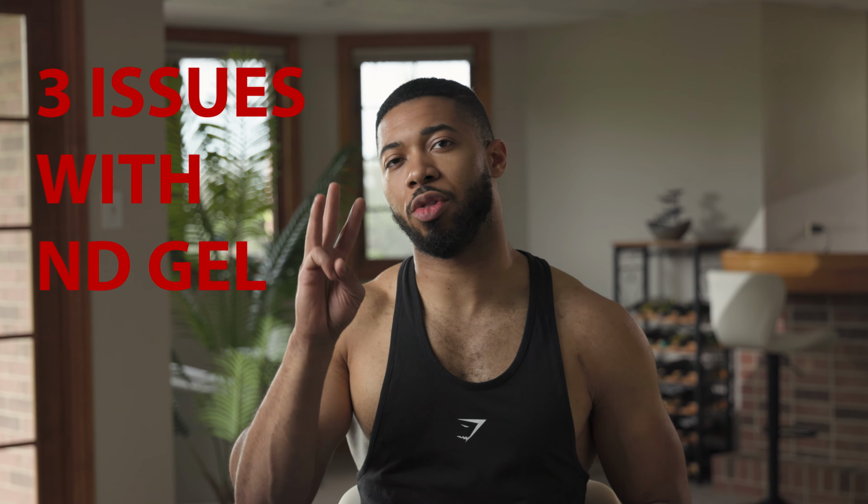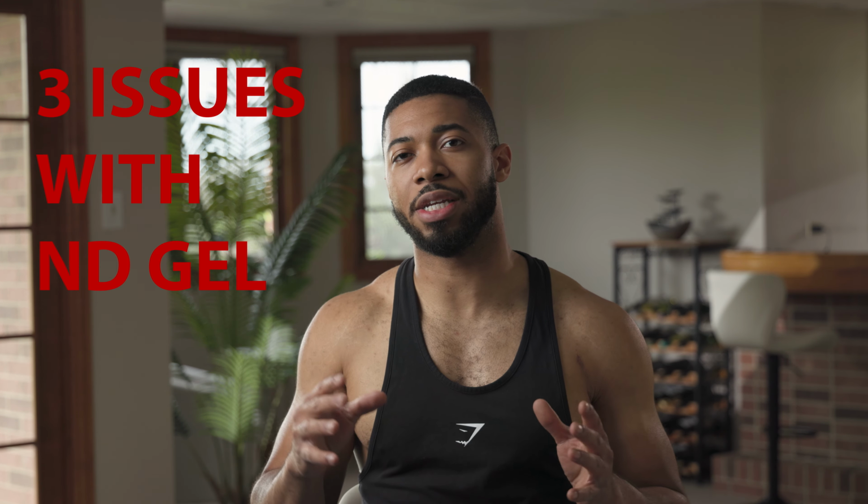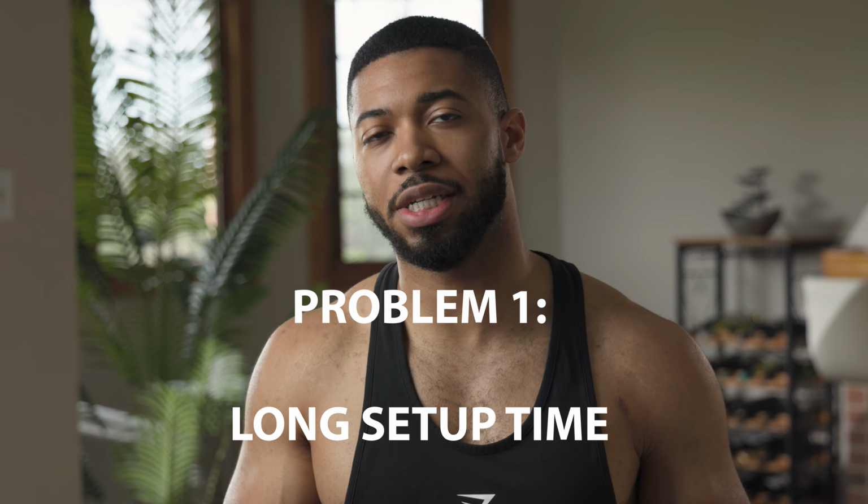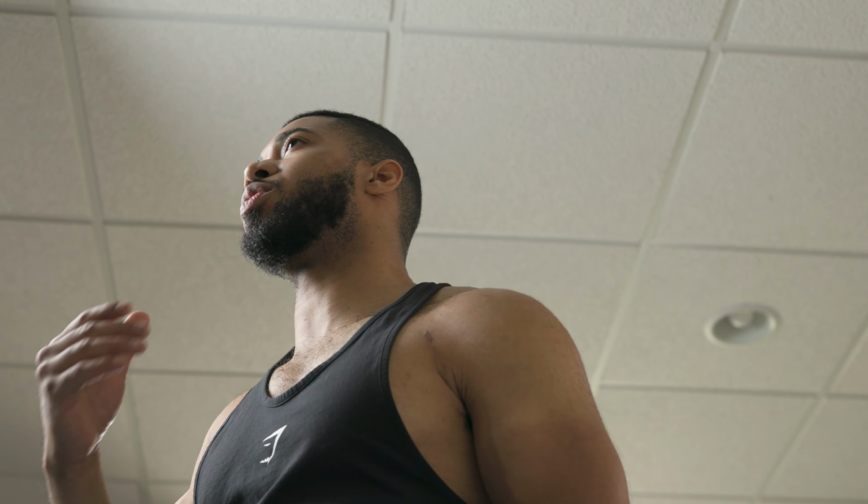So back to the window ND gel conversation. Why would I not just use window ND gel? Well, I found that there are three issues that make window ND not a practical solution for me. Number one is that window ND gel takes an extremely long time to set up. A lot of times I'm doing run and gun shootings or documentaries or client testimonials and I need to act quickly. People don't have all day to wait for me to apply window ND gel, so it just takes way too long.